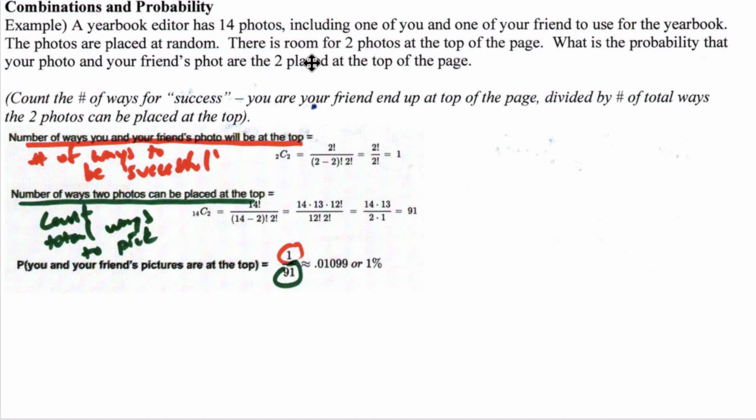So first, what is the denominator? What is the total number of outcomes? I've got 14 pictures. How many ways are they going to pick 2 from 14? They mean order doesn't matter. So you, your friend is the same arrangement as your friend, you. I count this as one thing. So on the bottom, it's 14C2, which using the formula is 91. There are 91 different ways for those photos to be arranged.